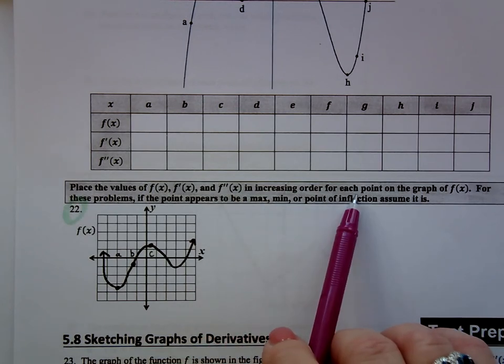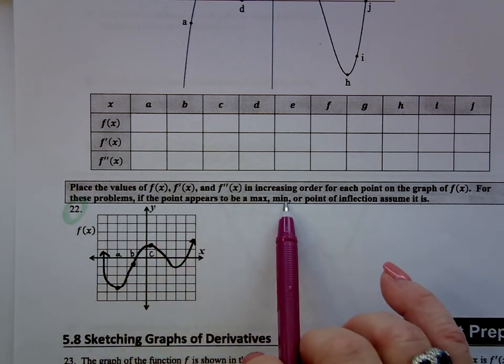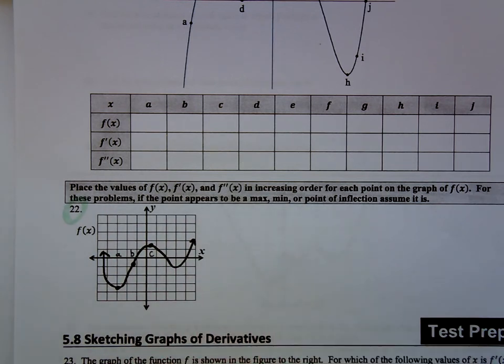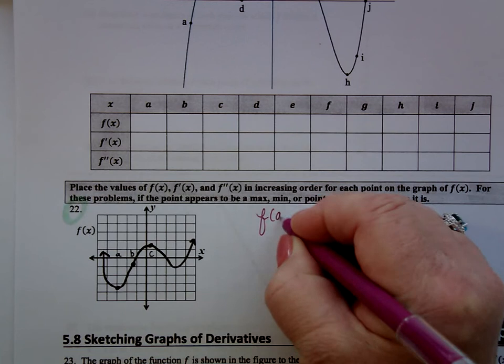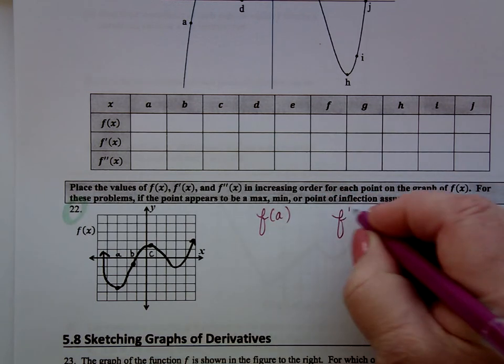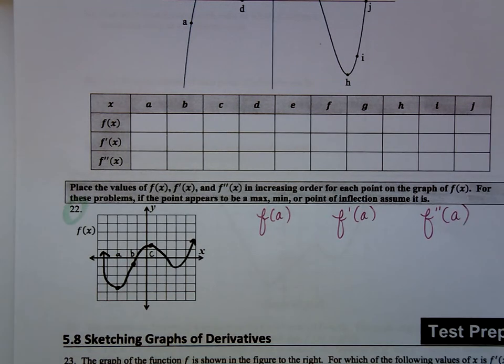For these problems, if a point appears to be a max or min or point of inflection, assume that it is. So what you're doing with this one is figuring out what f of a compared to f prime of a compared to f double prime of a would be. And you could do it for b, you could do it for c. I guess that's probably what they want you to do, for all of them. I'm just going to look at a for you.